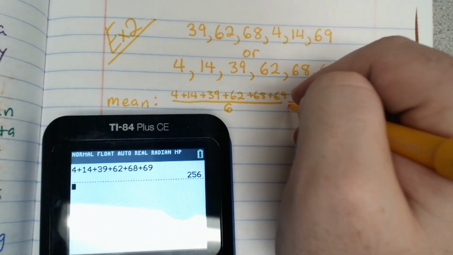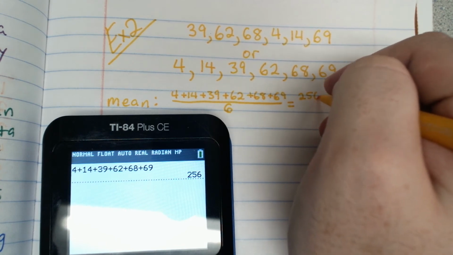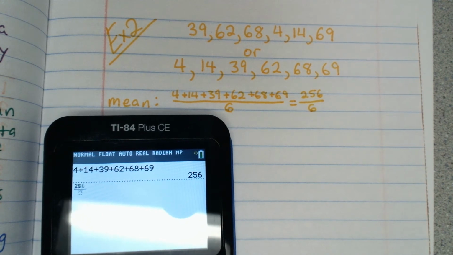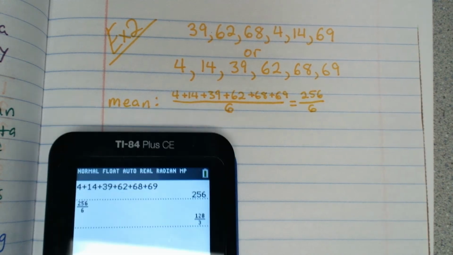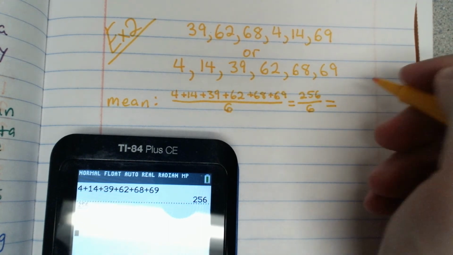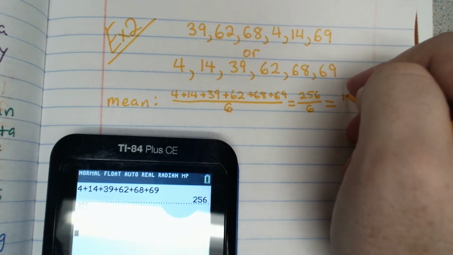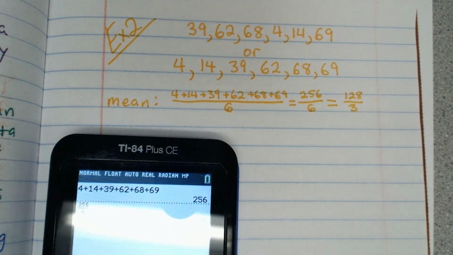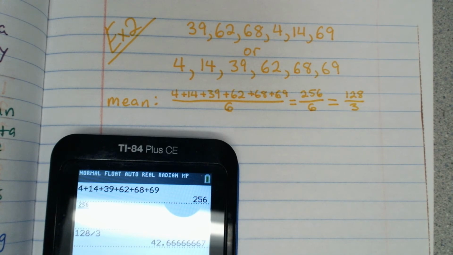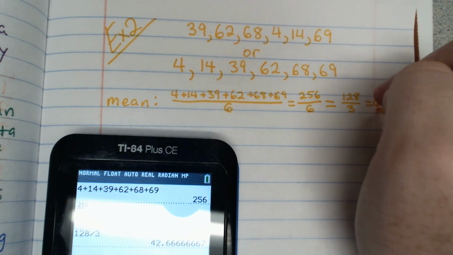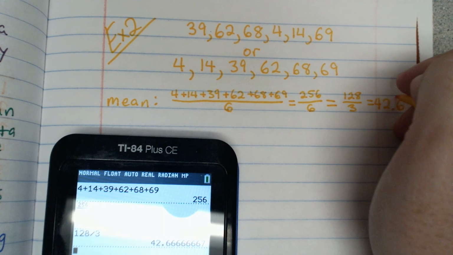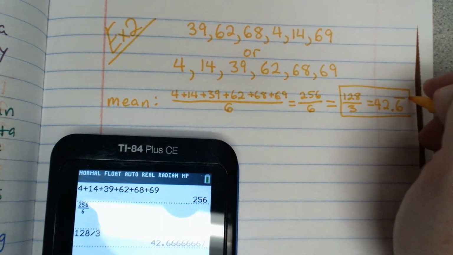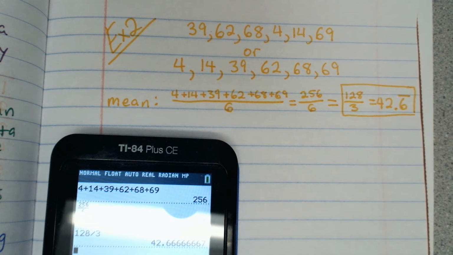That's 256 over 6. And we know that's going to be able to simplify at the very least because we can factor a 2 out of there. You factor 2 out of both of those, and it is 128 over 3. If you divide that and get a decimal, it is 42.6 repeating, or if you were to round that to the nearest tenth, 42.7 or 42.67 to the nearest hundredth.